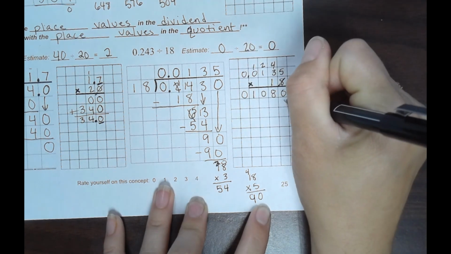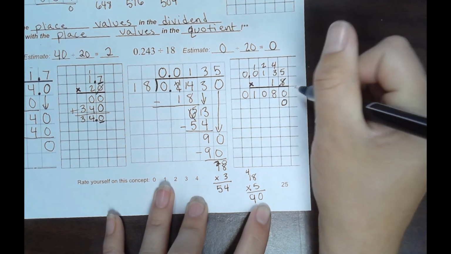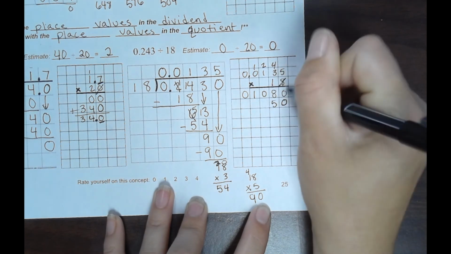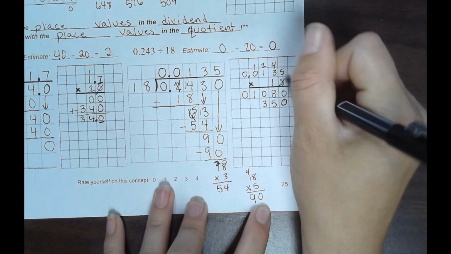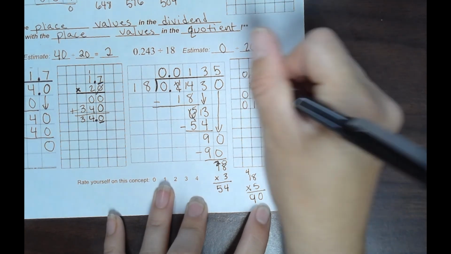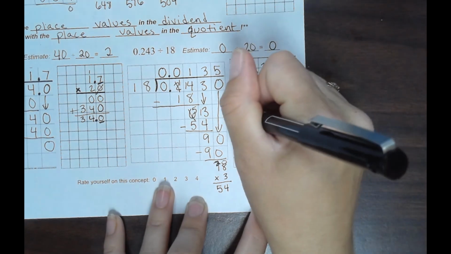Okay, moving in a place value, so I cross that off, put a 0 placeholder here, so I start in this one. 1 times 5 is 5. 1 times 3 is 3. 1 times 1 is 1. 1 times 0 is 0. And 1 times 0 is 0. Let's add it up.